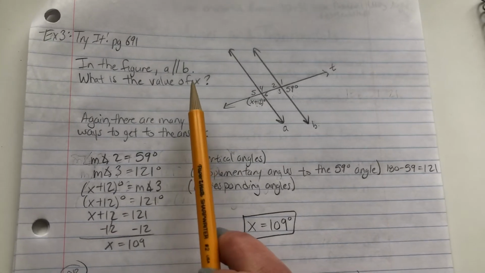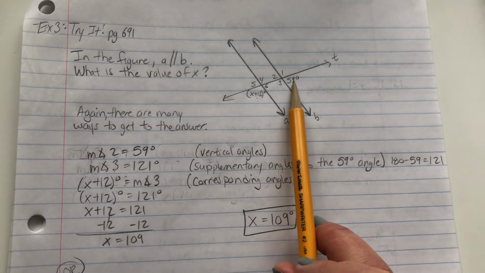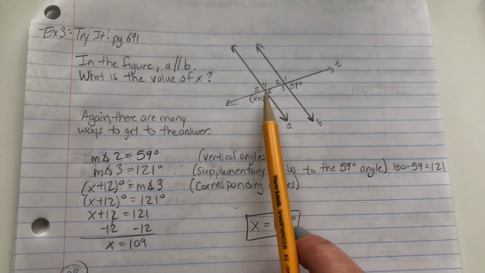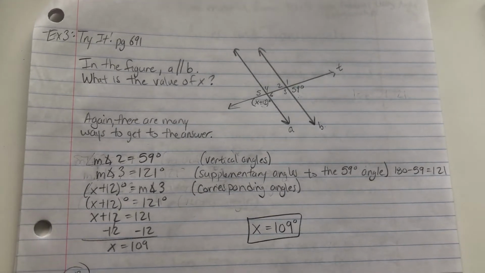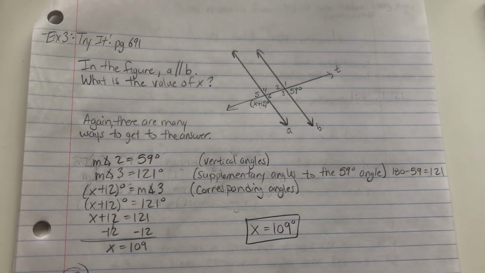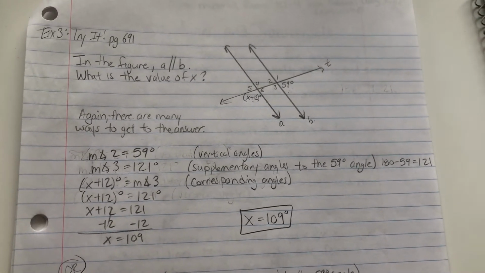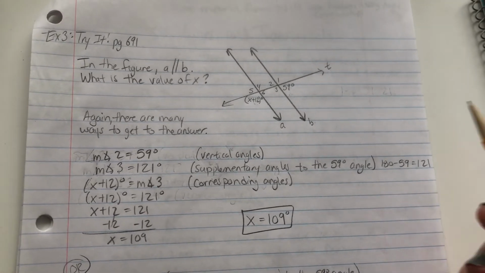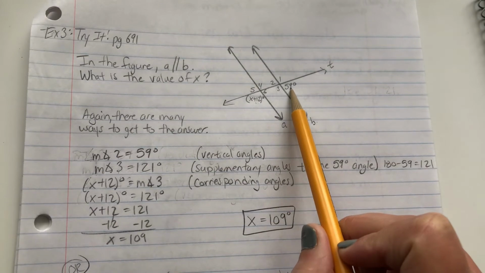And we want to find the value of x here in this expression. So they give us one actual angle measure, then they give us an expression for another angle, and then they just label the remaining angles 1 through 6. Again, there are many ways to get to the answer. I'm going to go through 2 of those ways. There are others. As long as you use the angle relationships appropriately, you would get the same answer as I do.